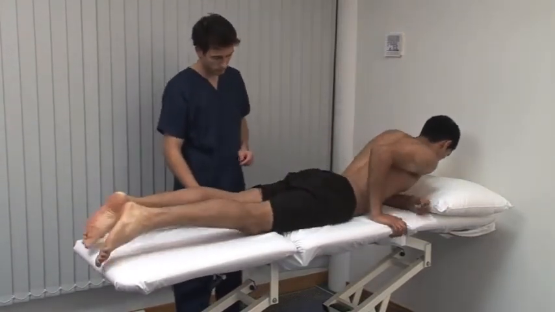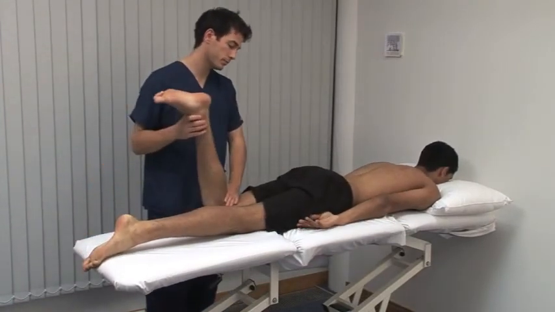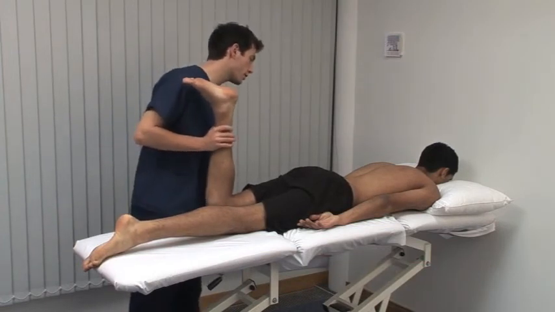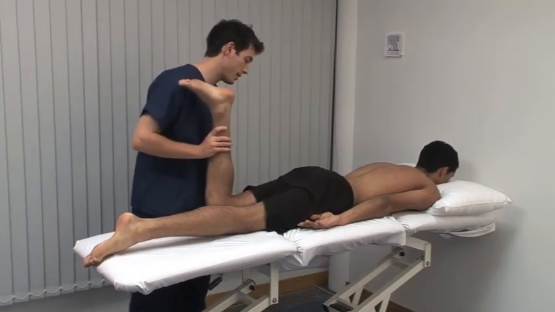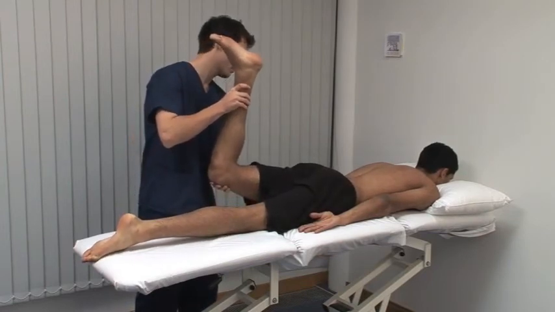Lie the patient prone for the femoral nerve stretch test. I'm just going to bring this leg up. Flex the knee and then extend the hip. This stretches the femoral nerve. I'm going to lift this leg. Let me know if there's any pain. A positive test will cause pain in the back or front of the thigh.